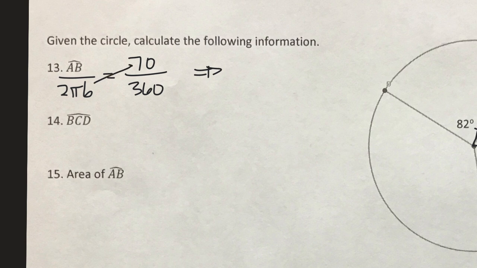So let's just cross multiply. First, we're going to leave it in terms of pi. So 2 times 6 times 70 is 840 pi over 360.